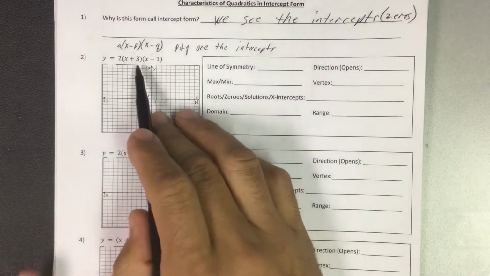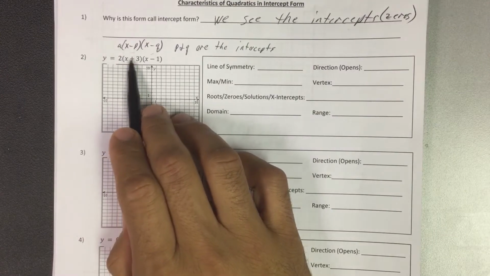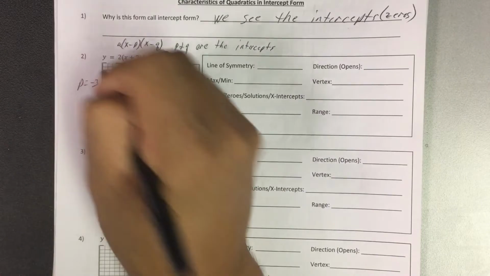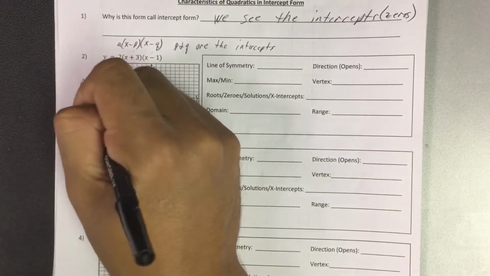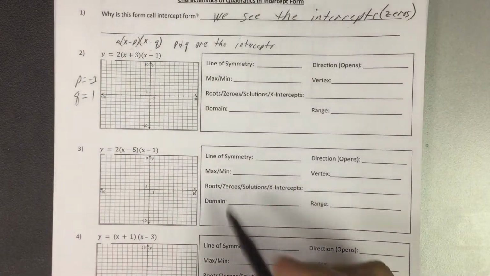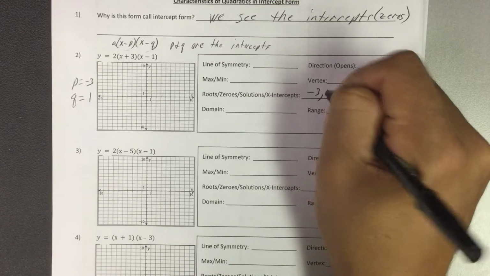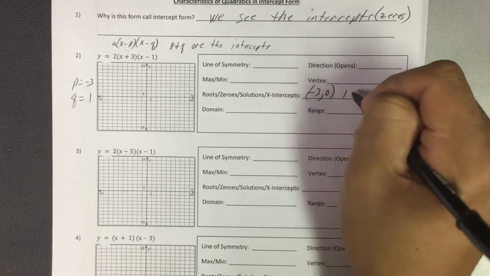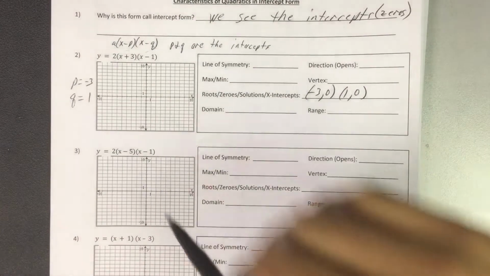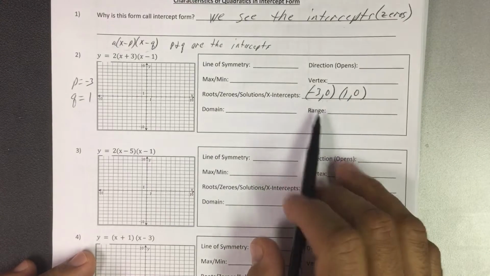I'll show you. So right here, remember, if they have a minus and it's plus, this is x minus negative 3. So p equals negative 3. Q just equals positive 1 because it already has the minus. So we're good. What does that mean? My zeros are negative 3, 0, and positive 1, 0. All right? Just understand, you can always use the calculator. But we're going to use this to help us find the vertex.